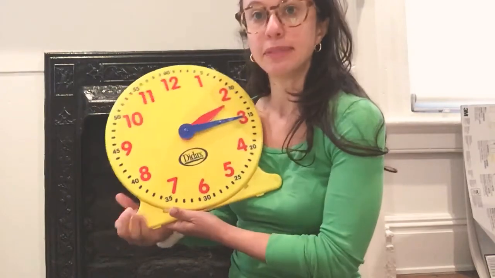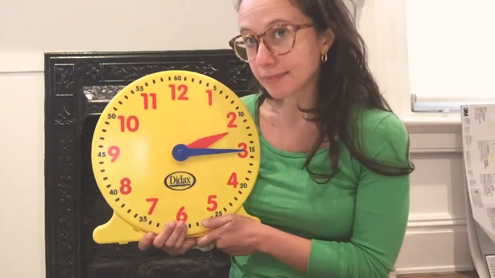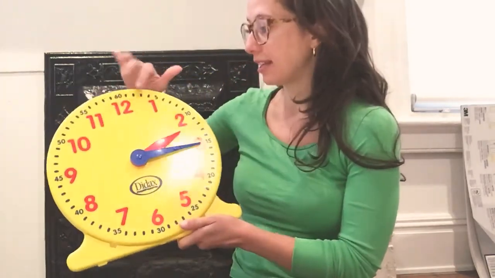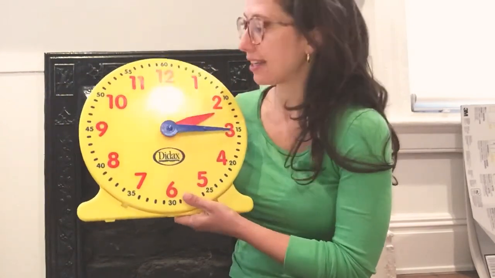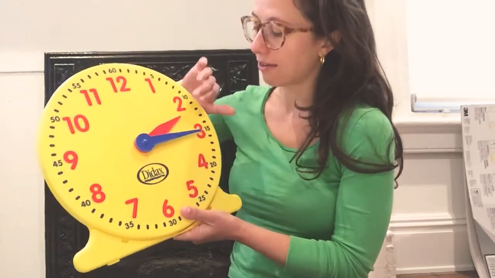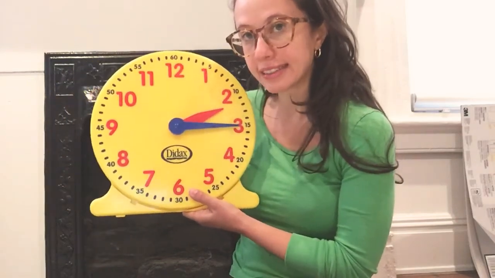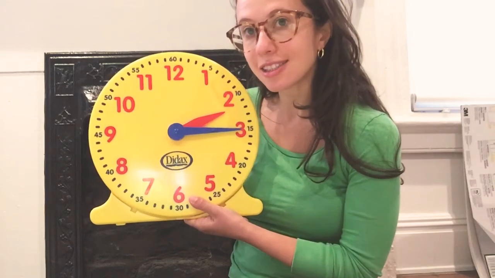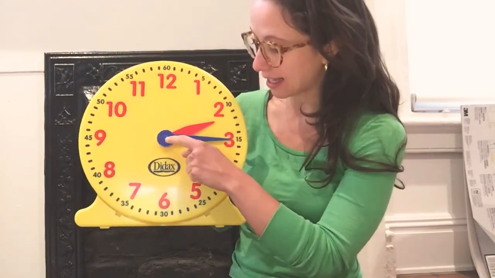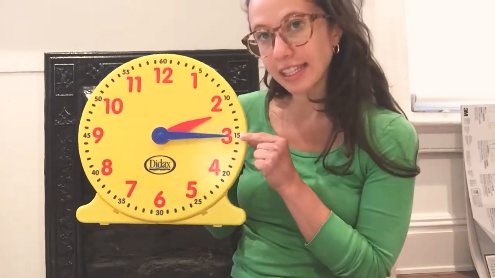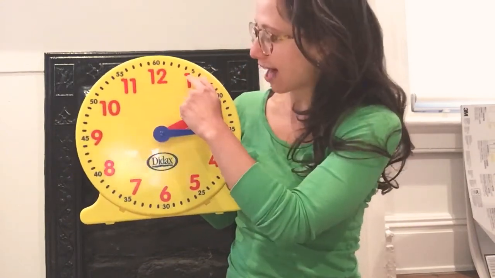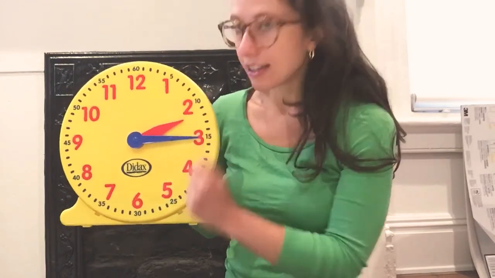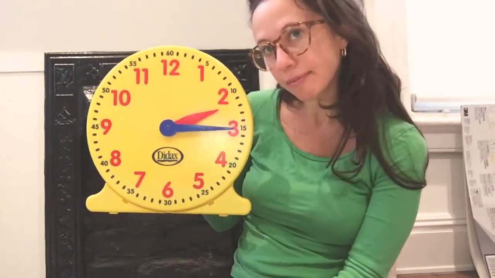In the last video, you learned how to tell time to the nearest 5 minutes. Remember that each number represents 5 minutes passing. So we always look at our hour hand first, which is the small hand, and then we can count the minutes by counting by 5. So I see that my minute hand is facing the 3, so I start at my 12 and I count by 5s. 5, 10, 15. So the time is 2:15.